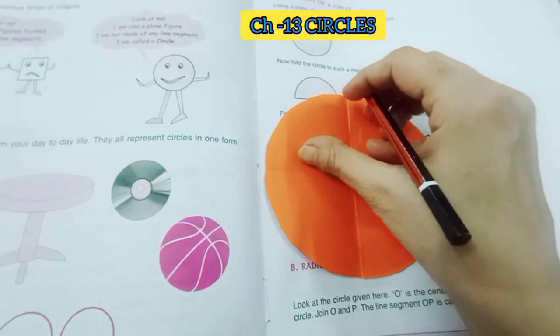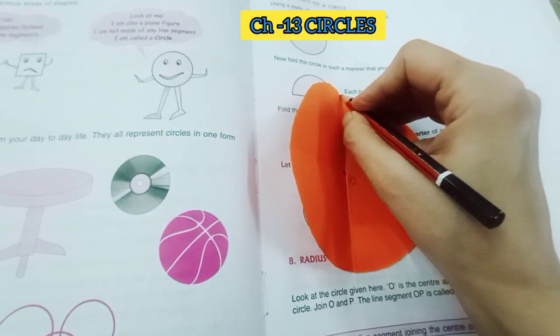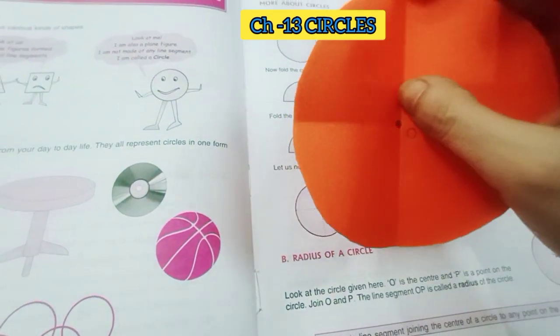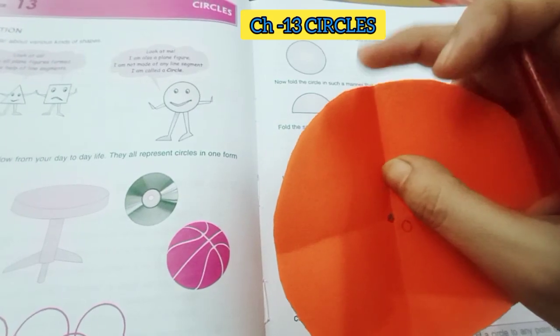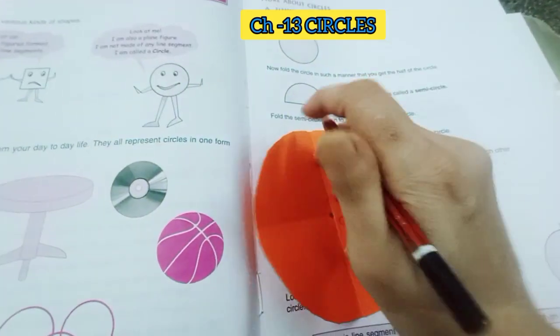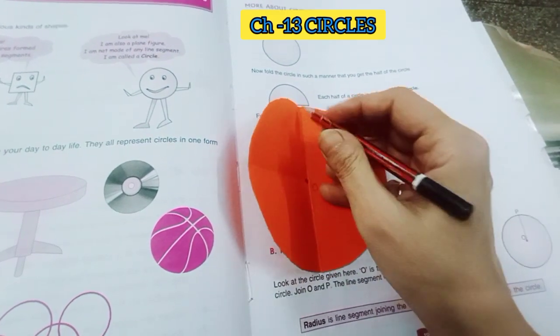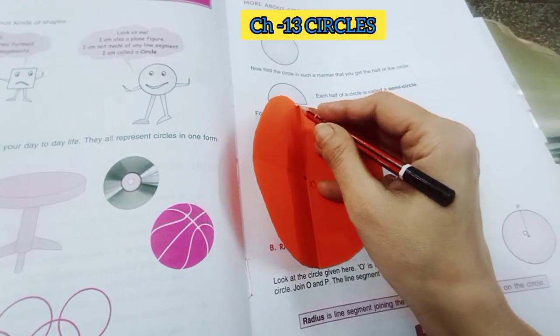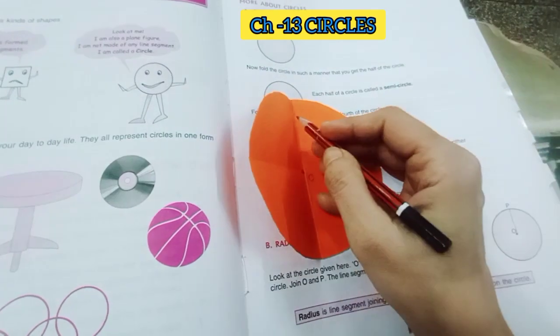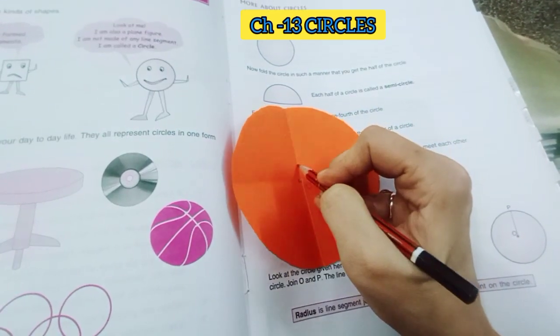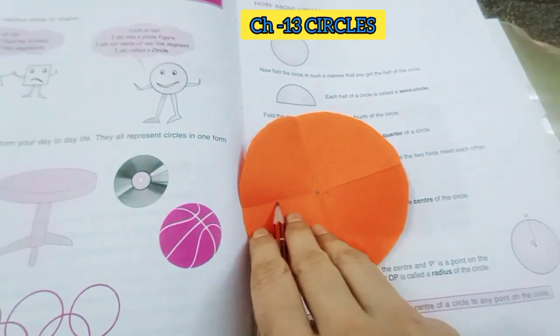Now, if I take any point P on this circle, and I join O and P, we get a line segment.